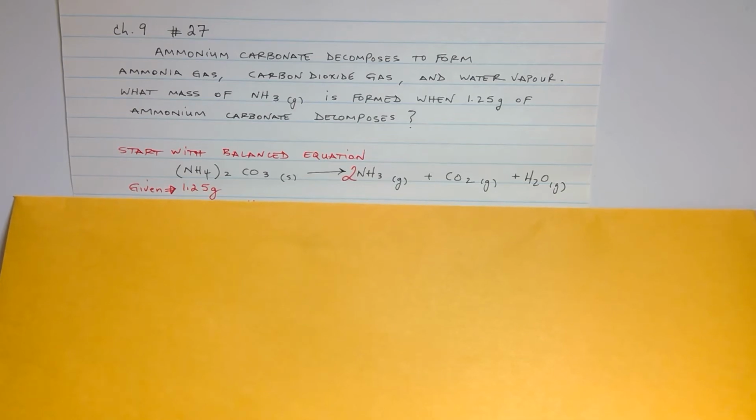Okay, so you want to start with an equation, and of course you don't want to start any calculations until you have a balanced equation. The way I would advise you to do this is to go from words to formulas and then balance. Ammonium carbonate, we've just established, is (NH4)2CO3.